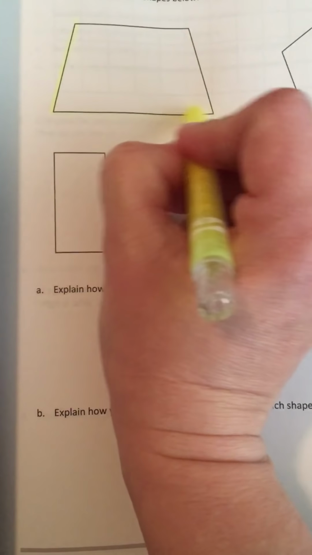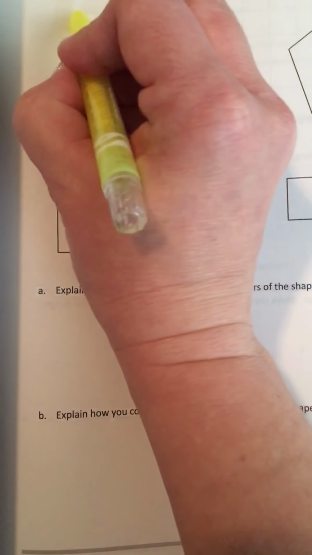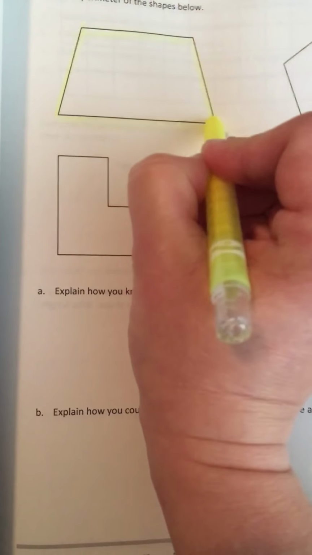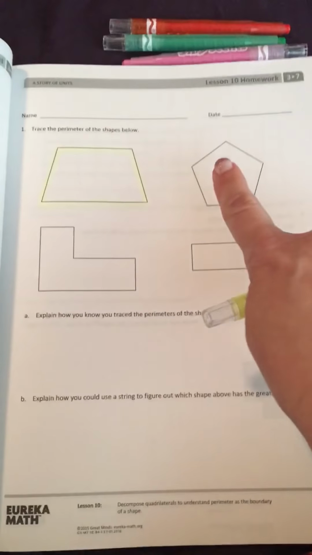So if I was doing this one, this yellow is really hard to see. If I was doing the area, I would not go around the outside. I would do the middle, but I'm going to trace the perimeter. So then your first one would look like that. So pause the video and trace the perimeter of these other 3.